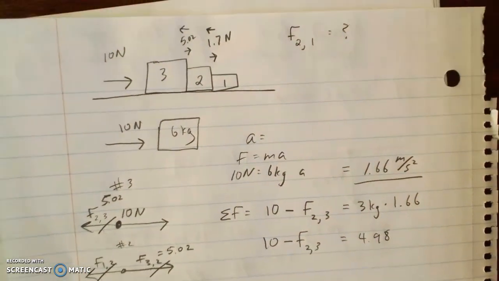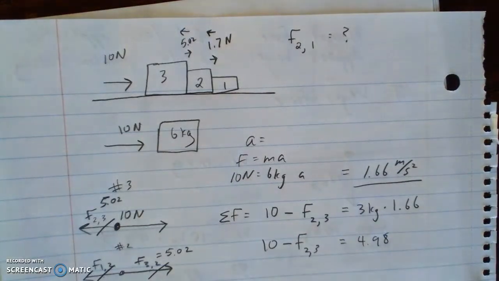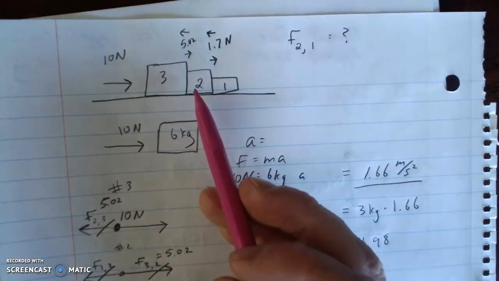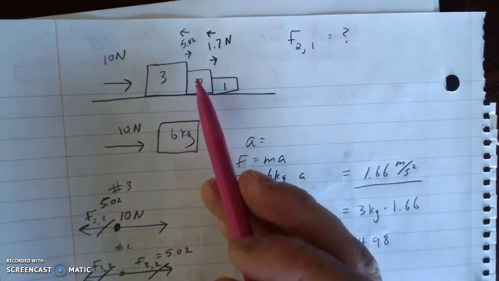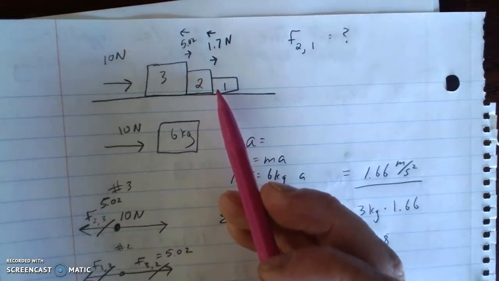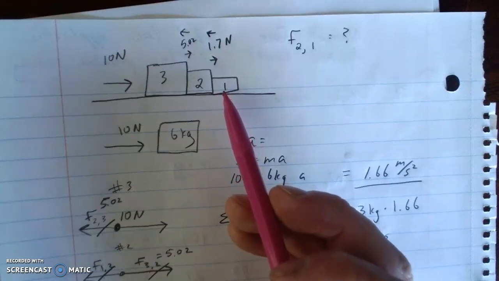And so let's think about why this should make sense. The forces between each of those blocks are less because we don't have to accelerate as much mass. So the 10 Newton force has to accelerate all these blocks together. The force by 3 on 2 is only having to accelerate blocks 2 and 1, and the force by 2 on 1 is really just having to accelerate block 1.